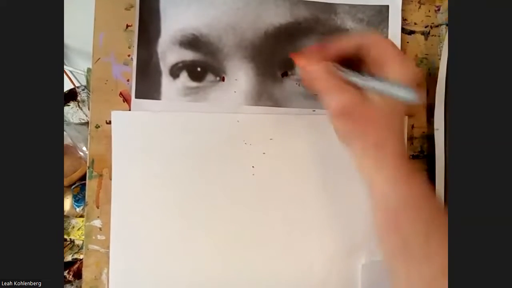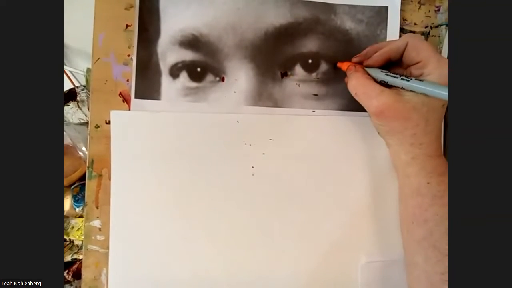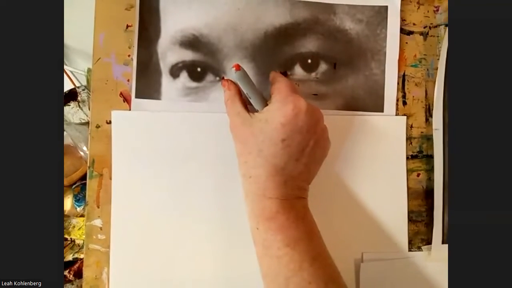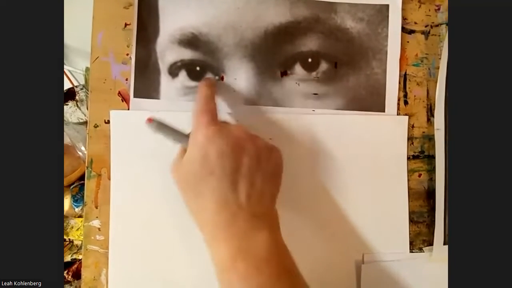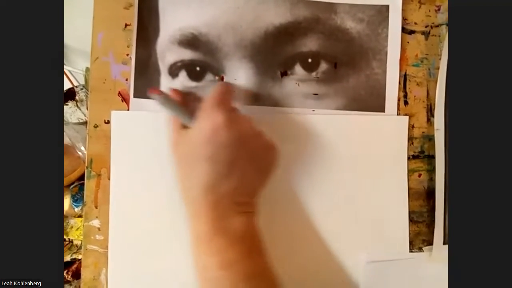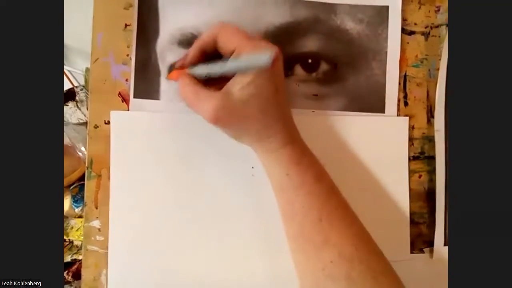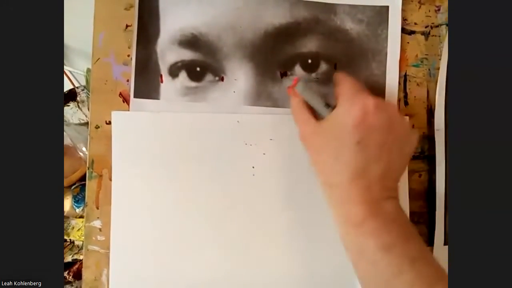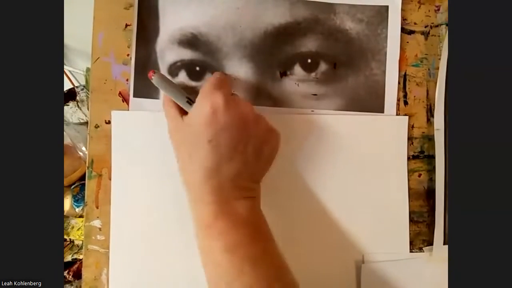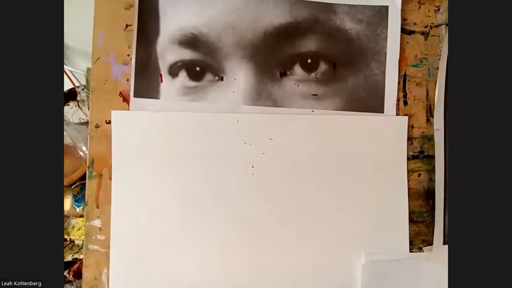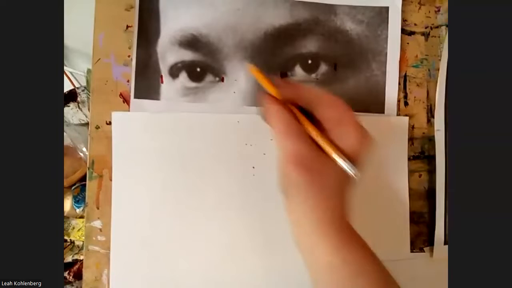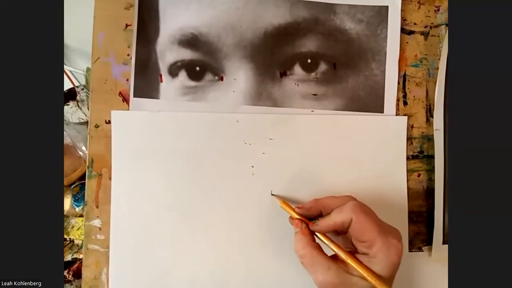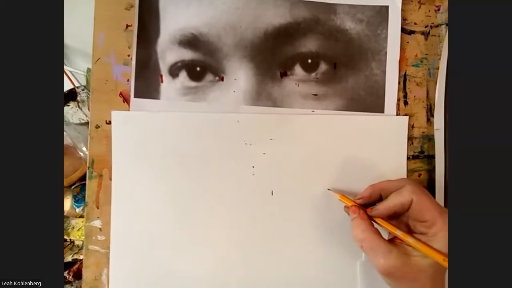Right here and here. And then if I take my finger to mark it and I come over here, that's where the other eye starts. And then third eye, this eye is a little bit smaller. So it's 1, 2, 3. So the first thing I'm going to ask you to do with your pencil is to just mark out any size shape of eye.